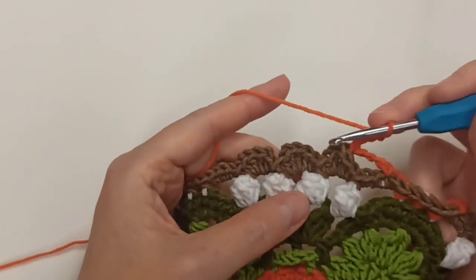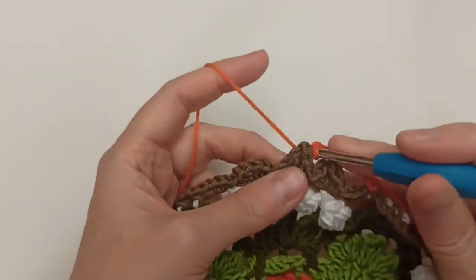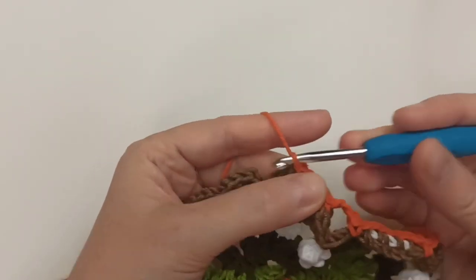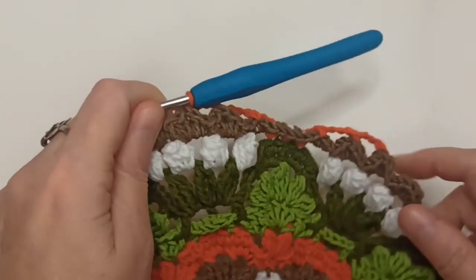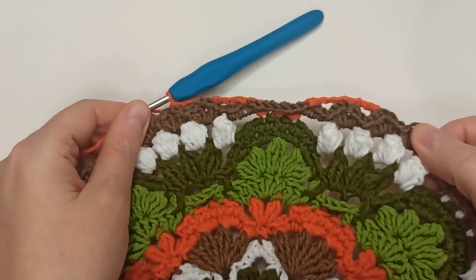We skip next 5 stitches, 1 2 3 4 5, and around next one, the 6th one, back post single crochet. And here's our first repeat out of 8 done.